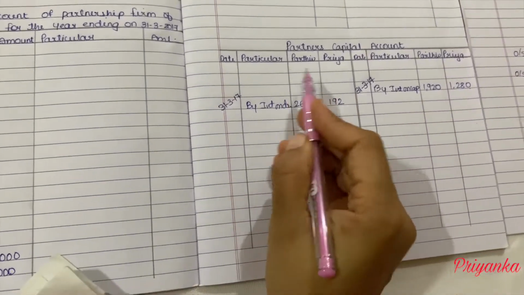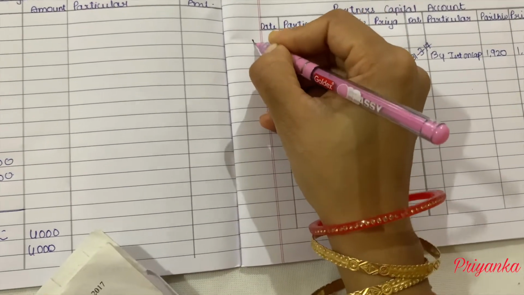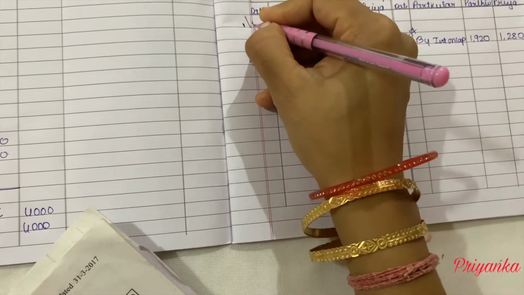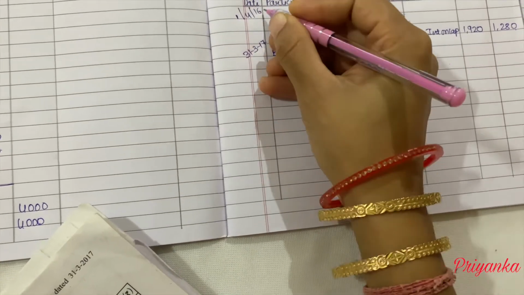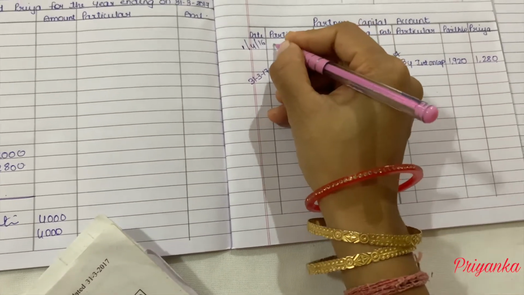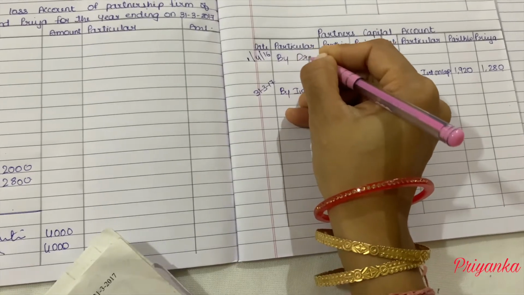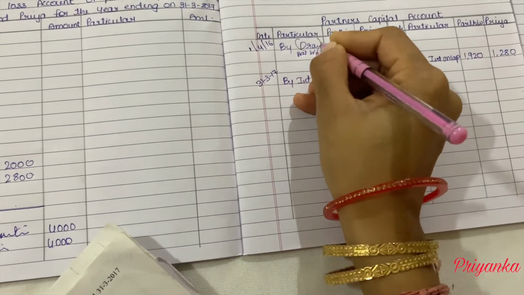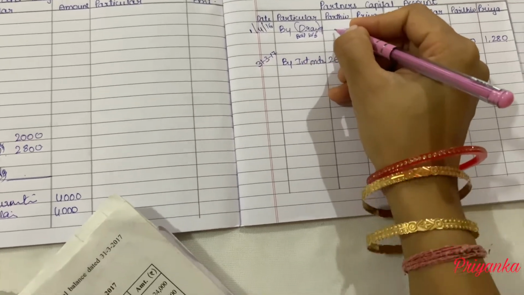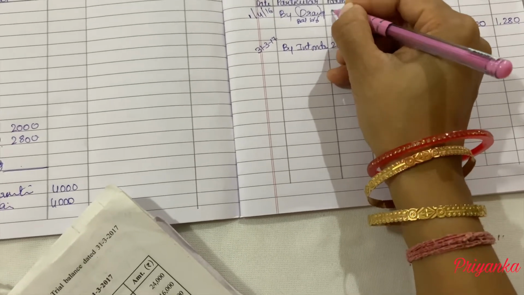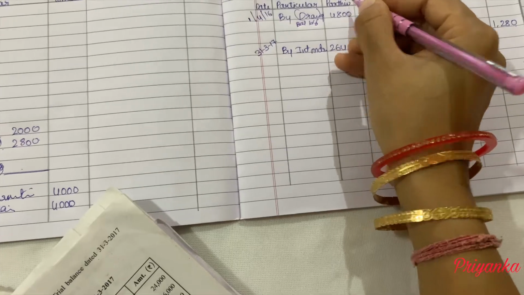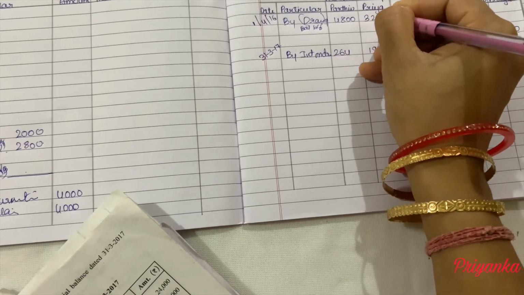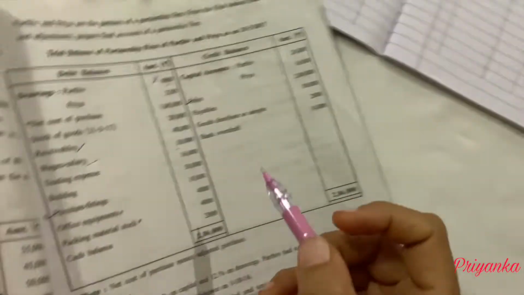So here I am ready with the partners' capital account, but when you are writing the beginning, remember to write down 1st April 2016, the beginning date, and write down drawing balance brought forward, put drawing in brackets and write down 4,800 for Parthiv and 3,200 for Priya.